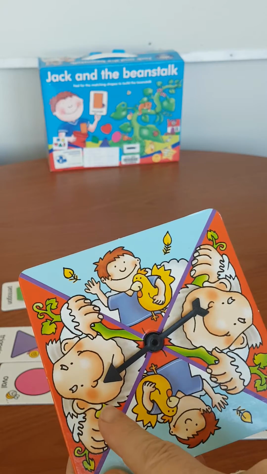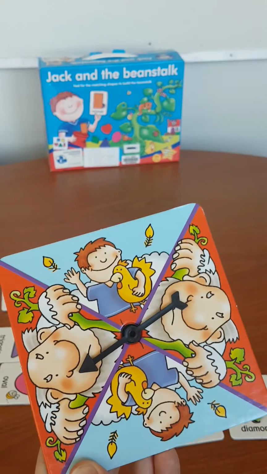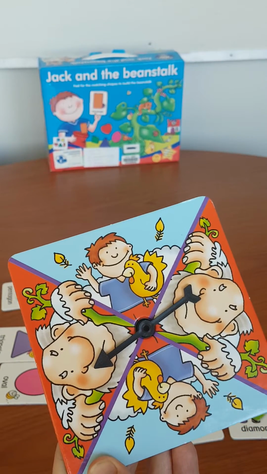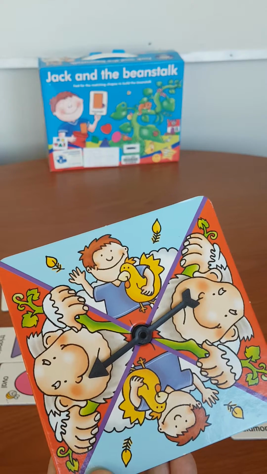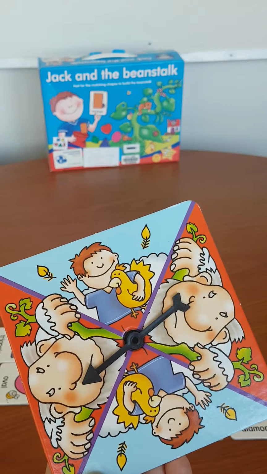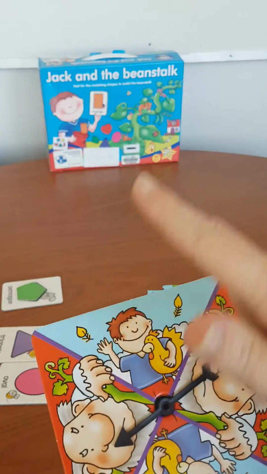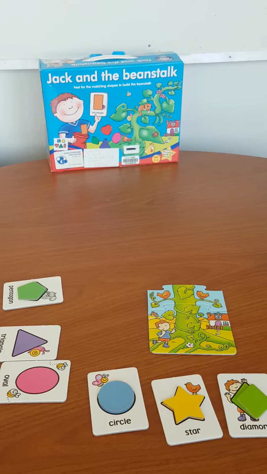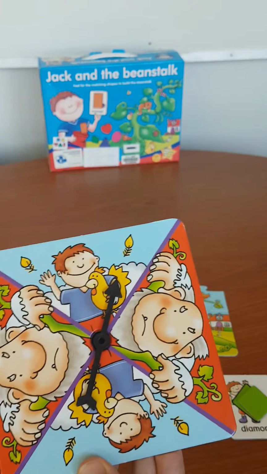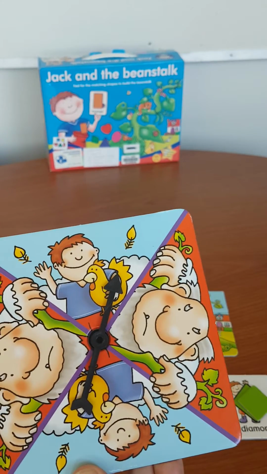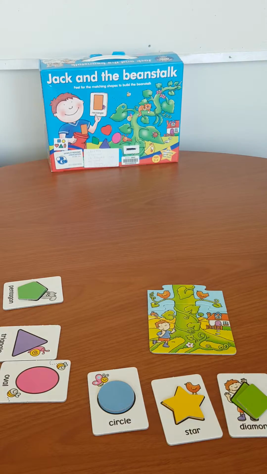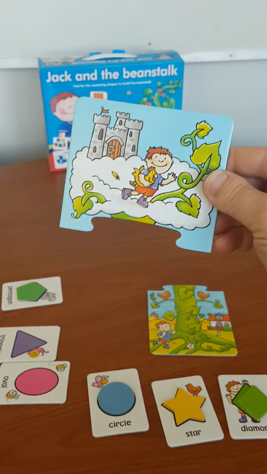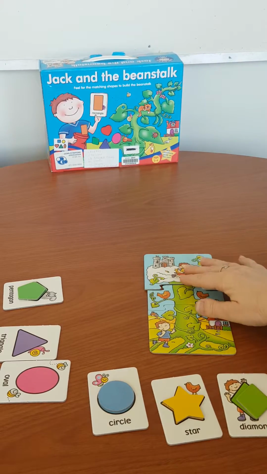So you spin that, I've landed on the giant, which means that everybody playing the game says fee, fi, fo, fum, and they all get to have another turn until it comes back to my turn. When it comes back to my turn, I spin again. And this time I've managed to land on Jack, which means I'm the winner of the game. Yay! So I put the final piece on, and there we are.